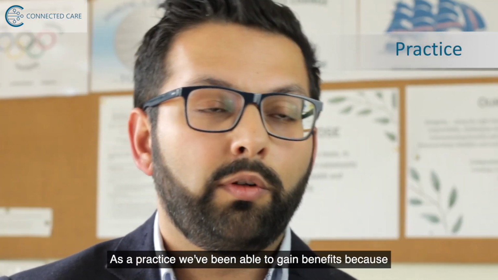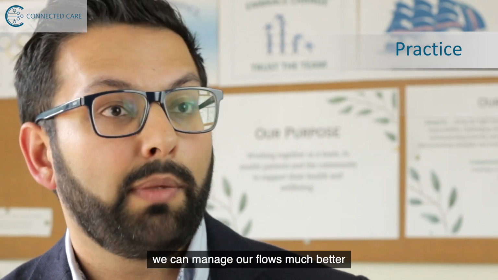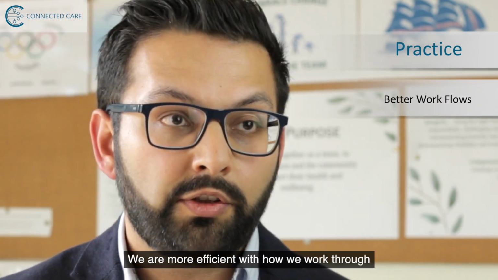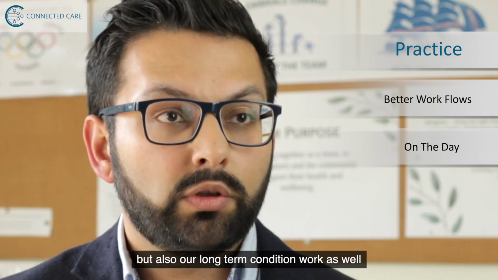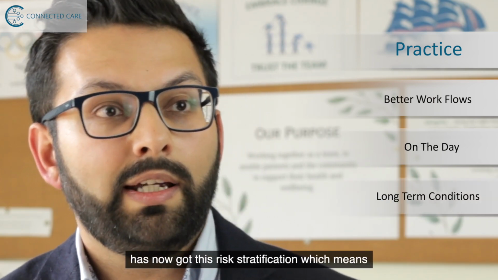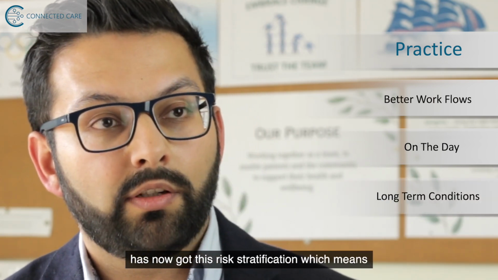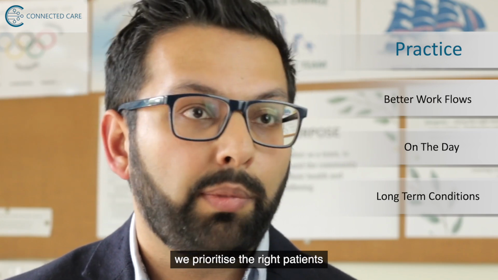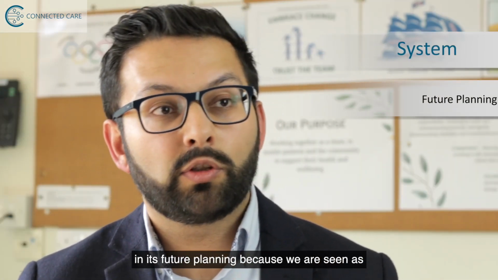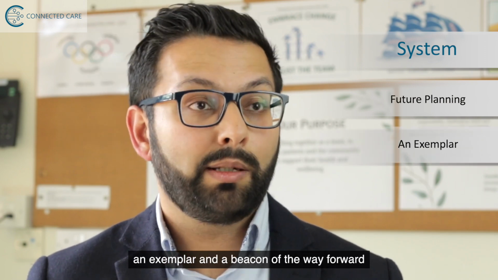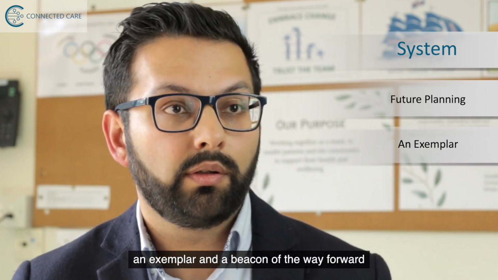As a practice, we've been able to gain benefits because we can manage our flows much better. We're more efficient with how we work through, particularly our on-the-day work. But also our long-term condition work as well has now got this risk stratification, which means we prioritise the right patients. As a system, we've been able to support the system in its future planning because we're seen as an exemplar and a beacon of the way forward.